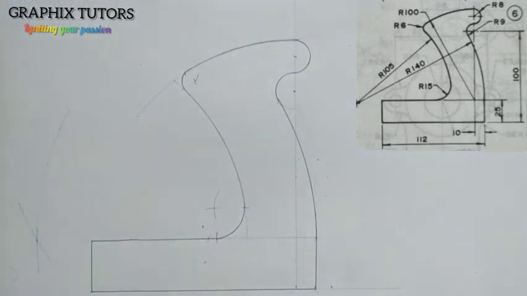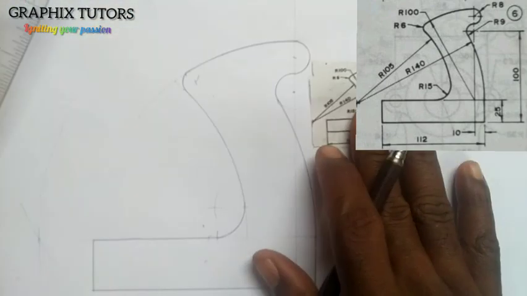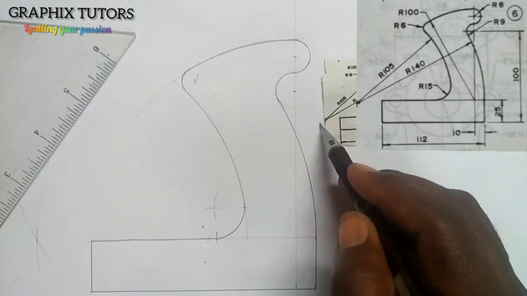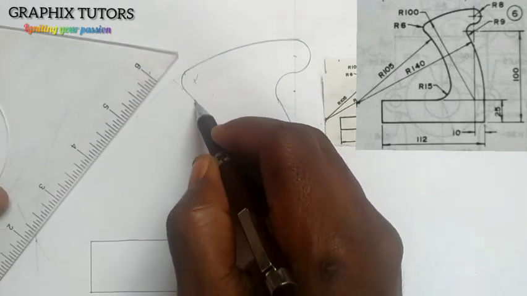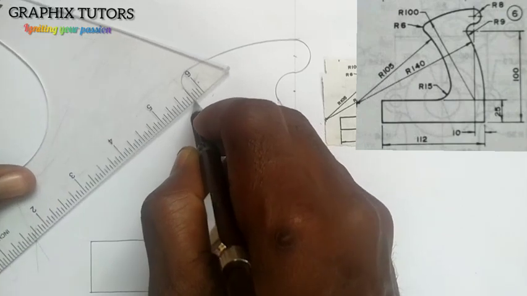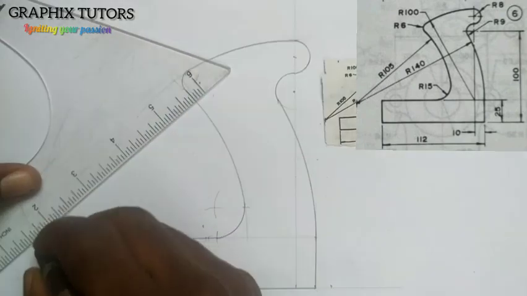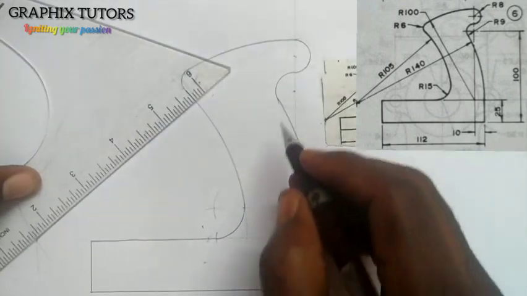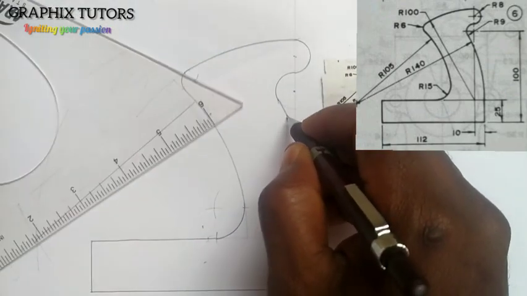Now you put your dimensions, which will be something like this. The dimension we're copying. If I draw this line to this point, from here I'll draw it to this point, and also from this point I'll draw it to the same point.